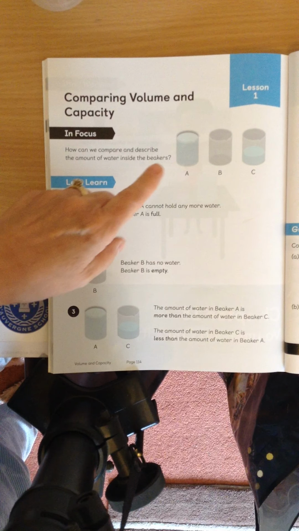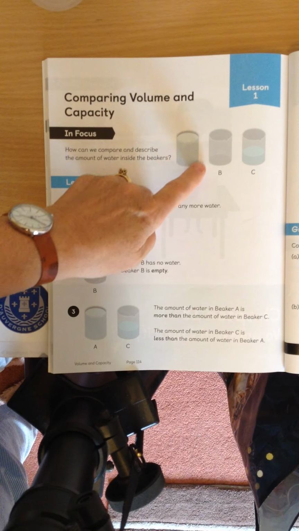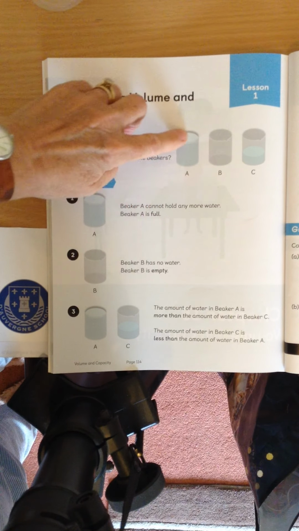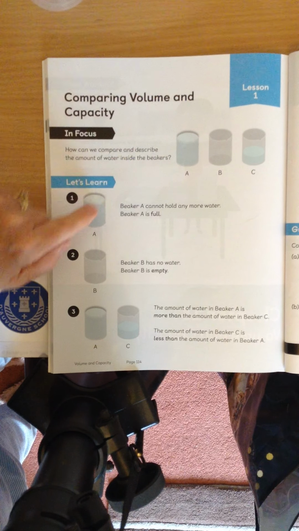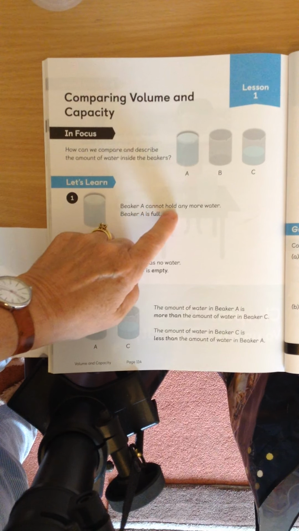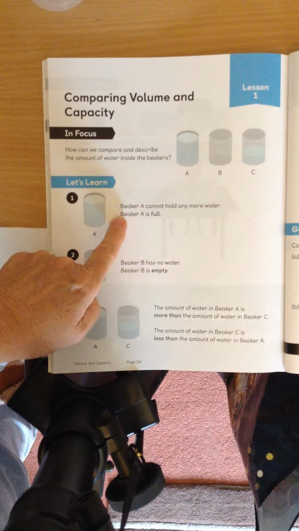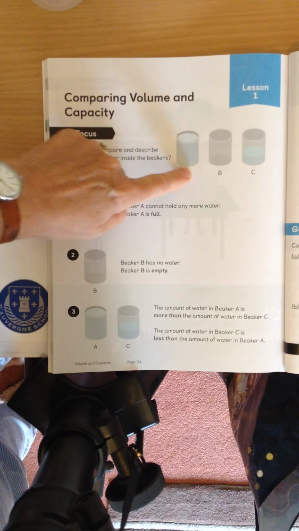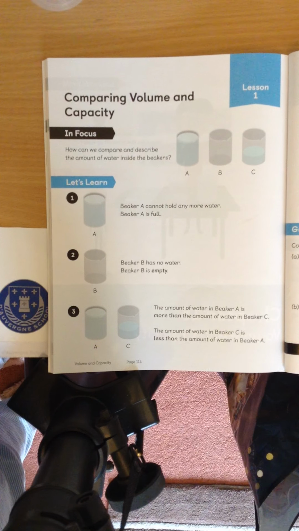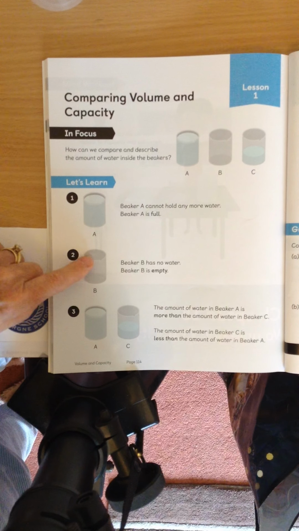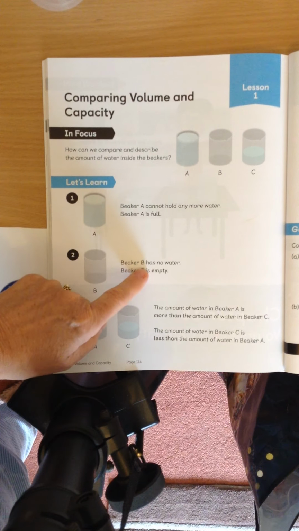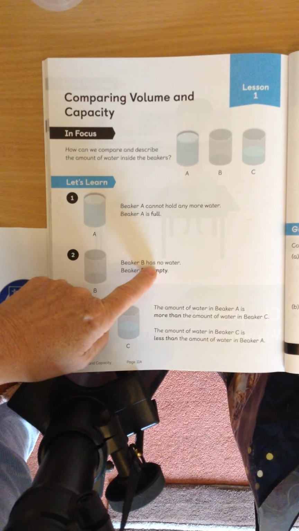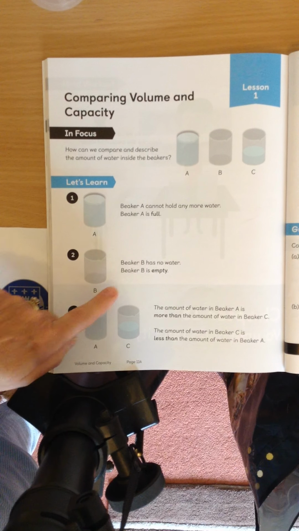Let's have a look. So first of all, in beaker A, the water goes right to the top. And it tells us here that beaker A cannot hold any more water. Beaker A is full. So there's a word to describe beaker A. Beaker A is full. It says here that beaker B has no water.